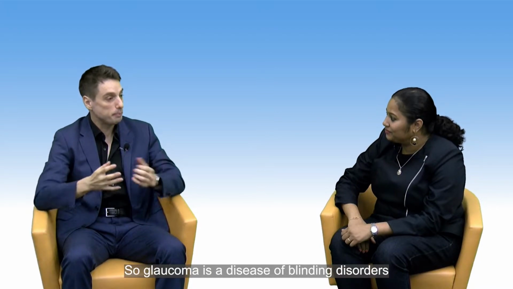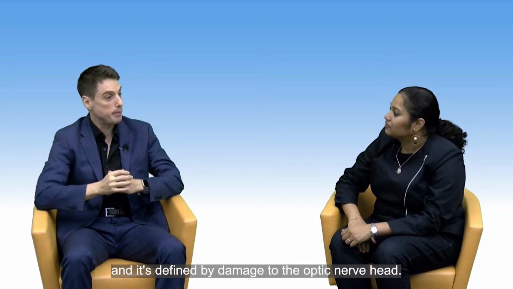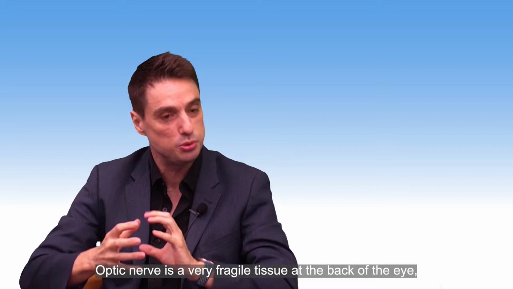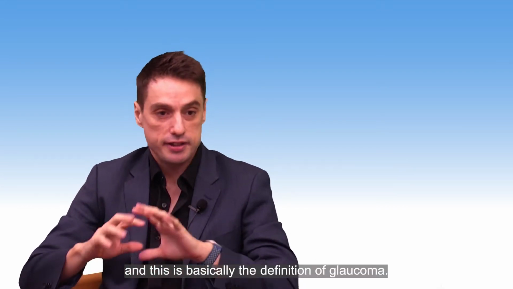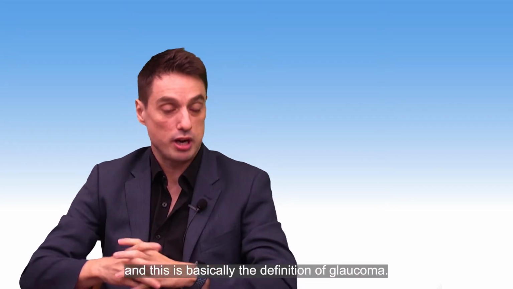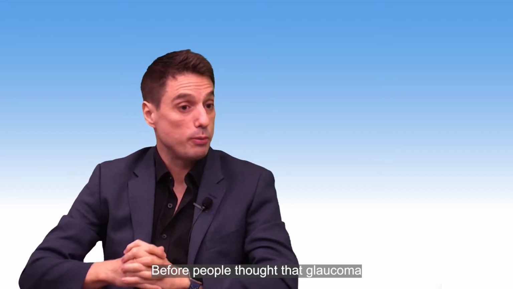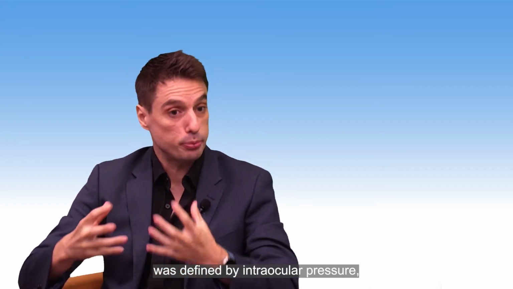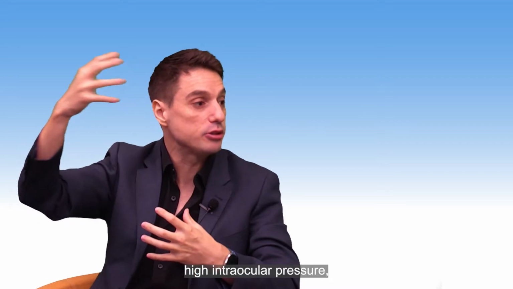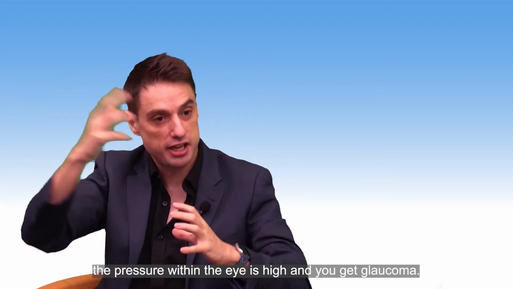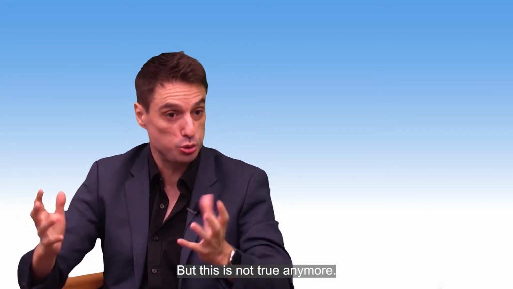So glaucoma is a blinding disorder, and it's defined by damage to the optic nerve head. The optic nerve head is a very fragile tissue at the back of the eye. Before, people thought that glaucoma was defined by high intraocular pressure, but this is not true anymore.